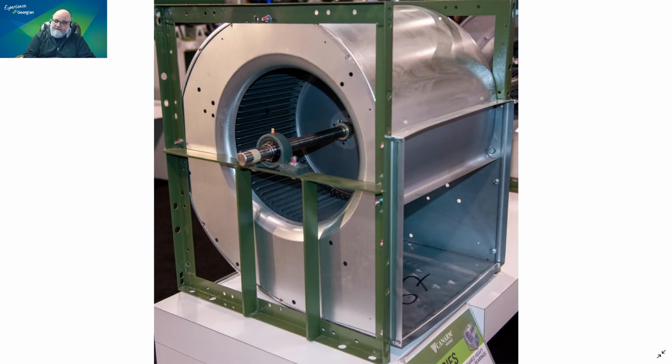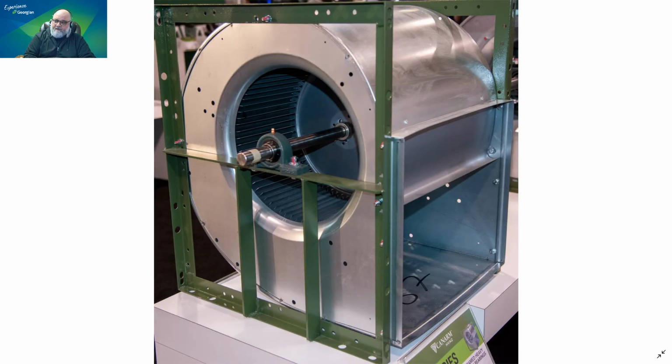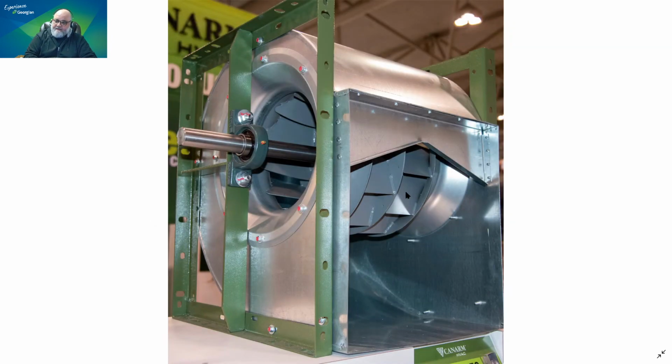Look at the blades here and look at the blades here. So we call these forward curved. They scoop the air because they have literally scoop shaped blades where they scoop the air. And this guy here simply pushes the air. It turns this way and it pushes the air against the walls.